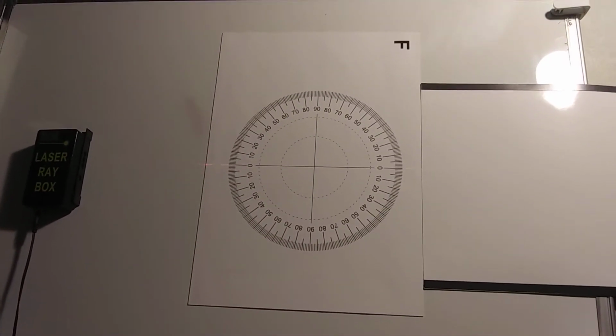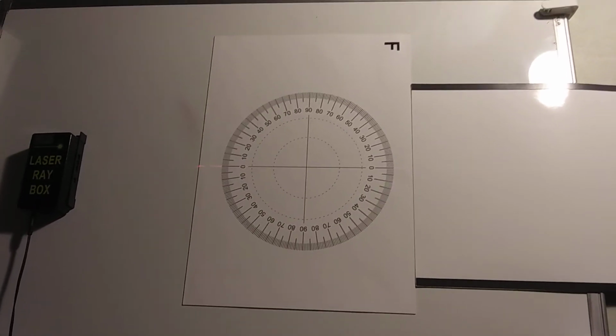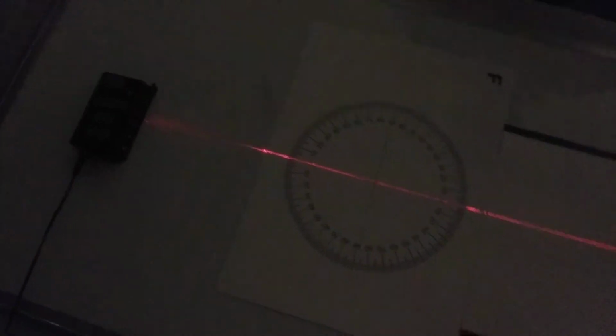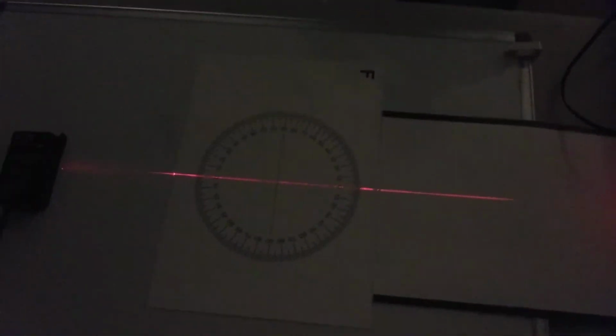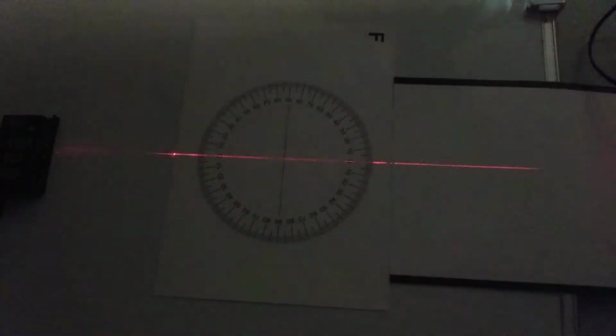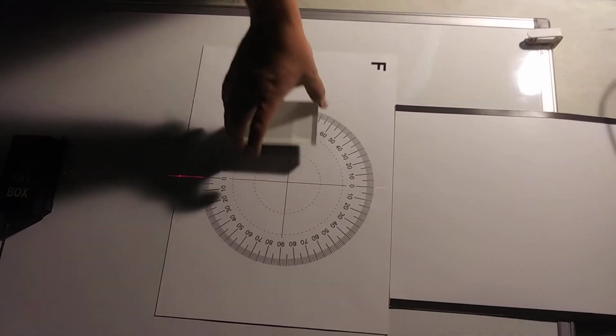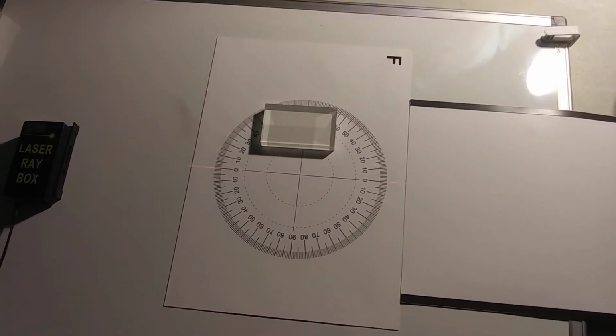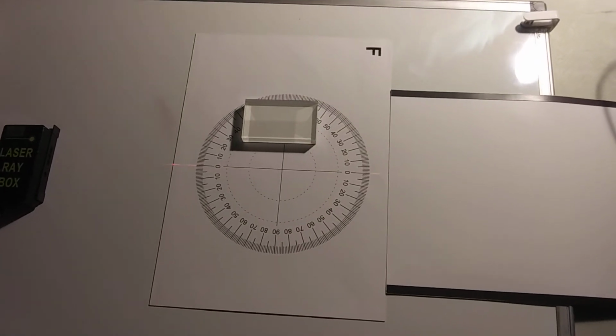Okay, so now what I've done is I've just covered up some of those beams. So hopefully now you only see one beam coming through. And instead of the D-shaped lens, I'm going to use this rectangular slab. And so what I want to do is put this on here and just see what happens.